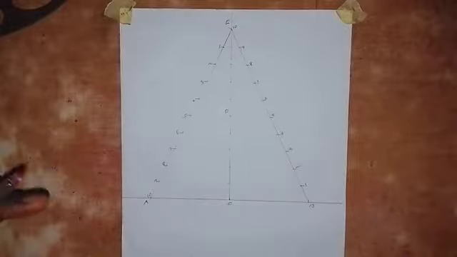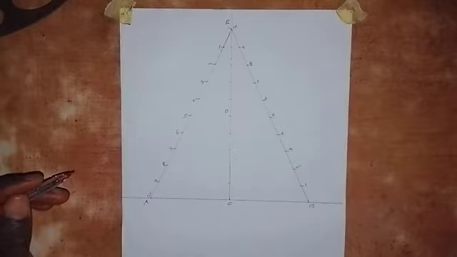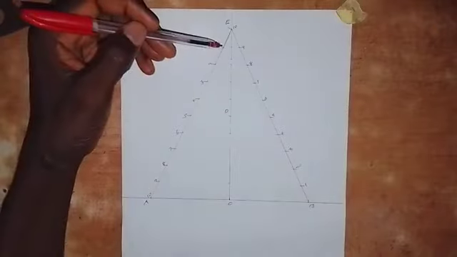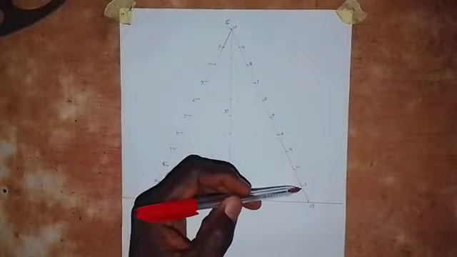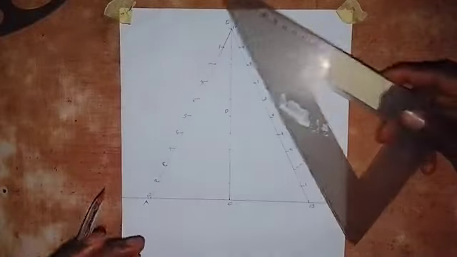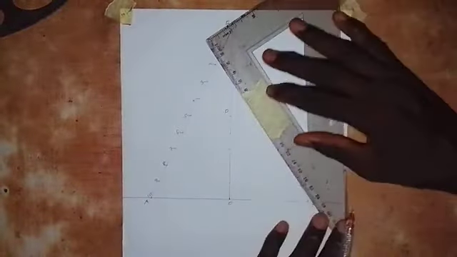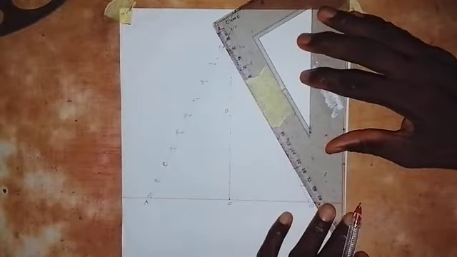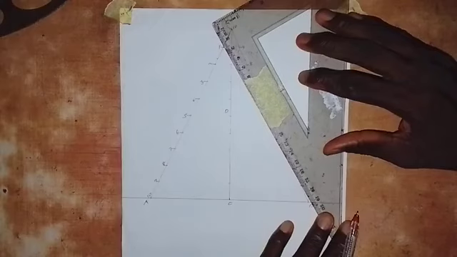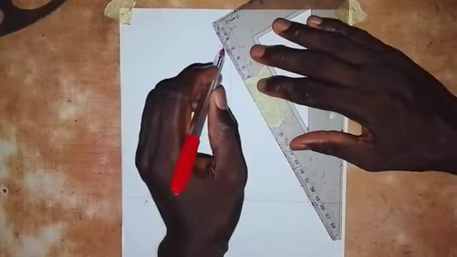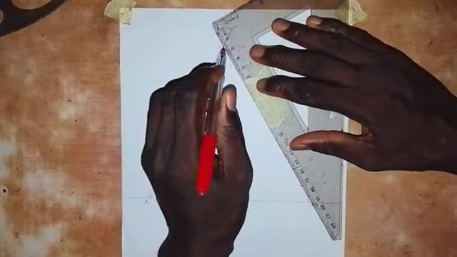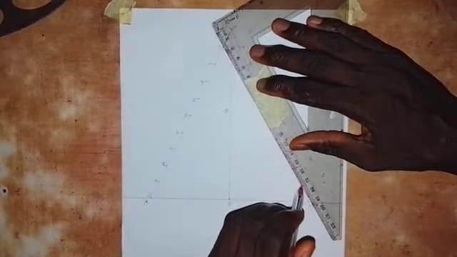Okay, so now the next thing that we are going to do is very simple. We are connecting point 1 with point 1 here with a straight line. So this is what I mean. Connect 1 together with 1 with a straight line. Set the ruler, make sure you can see the 2 points, then draw a straight line to connect the 2 points like this.